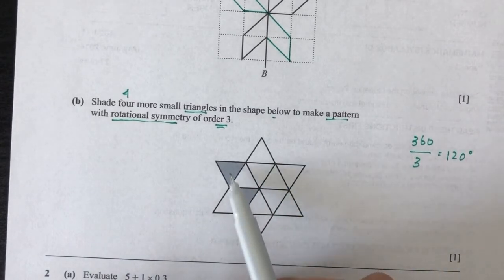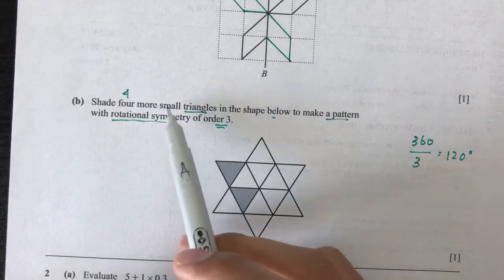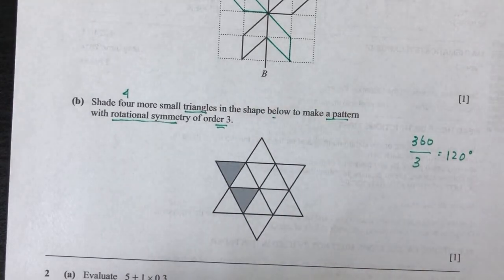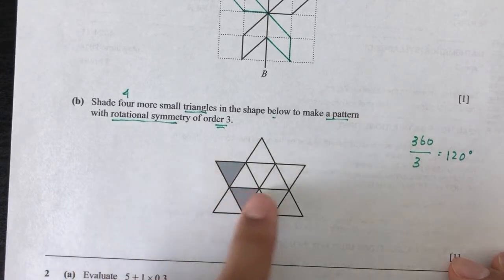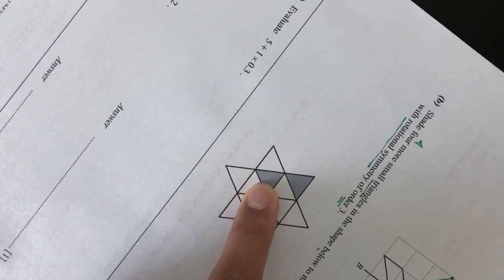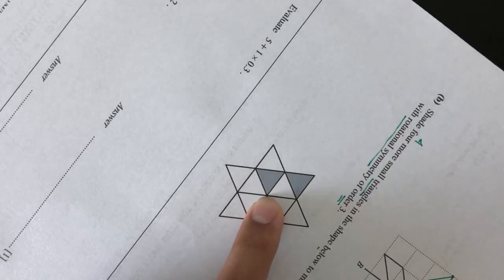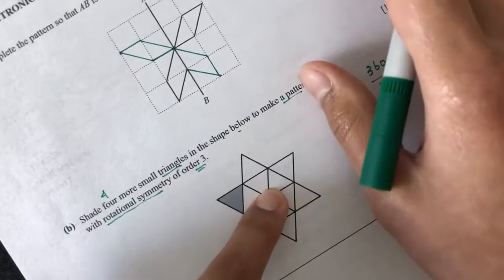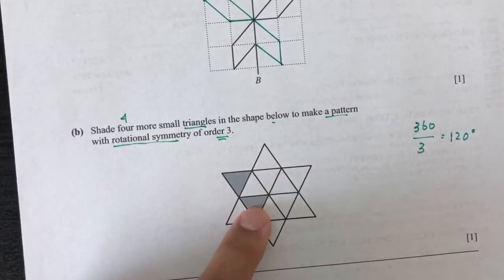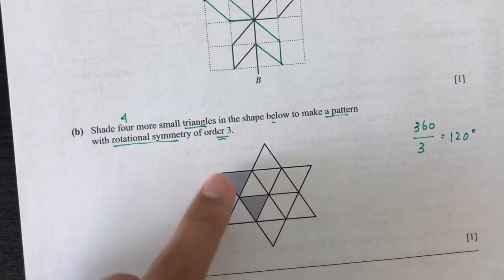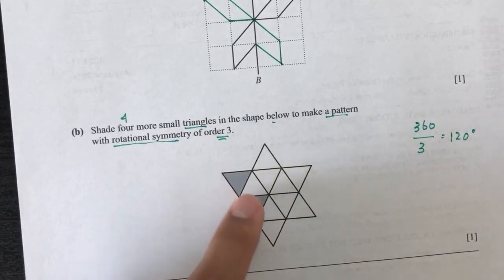So let's see, where would I shade the next 4 triangles? You can see this is here, these 2 are here. If you rotate by 120, this will be here, right? So you have to shade just like this. As you can see, this was here and here, so let's do the same thing. It needs to be on the top left and on the bottom.